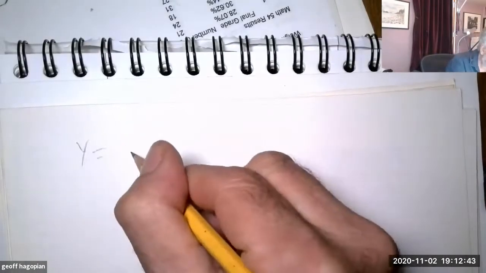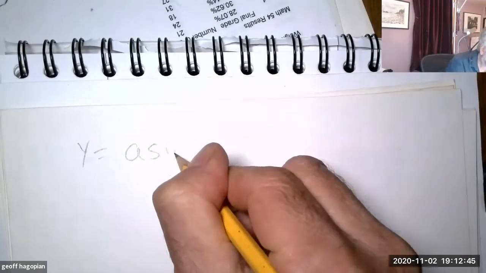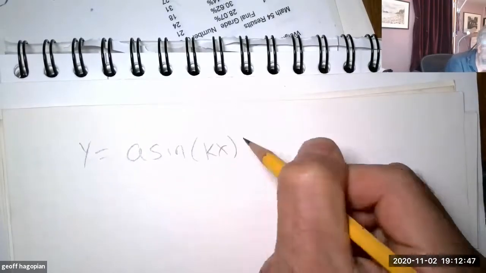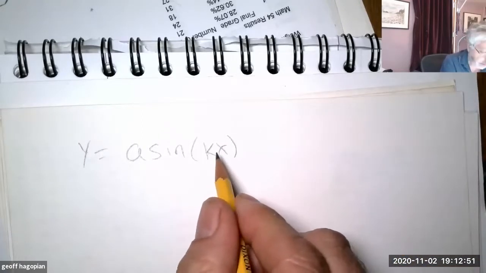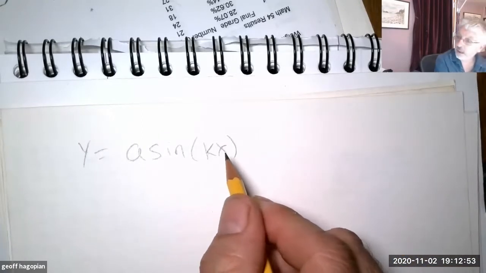I'm going to say, if y is equal to A times, let's say, sine of kx, then to complete one oscillation, we want the input to go from 0 to 2 pi, right?